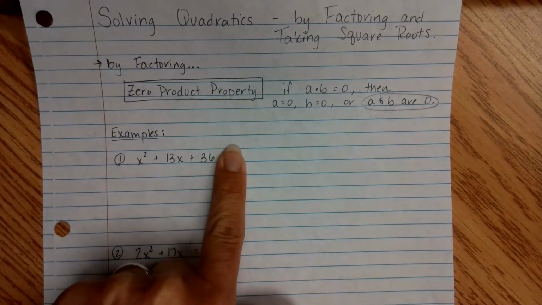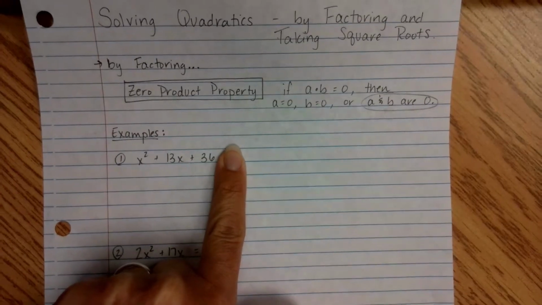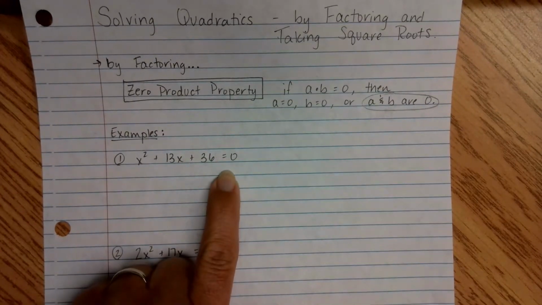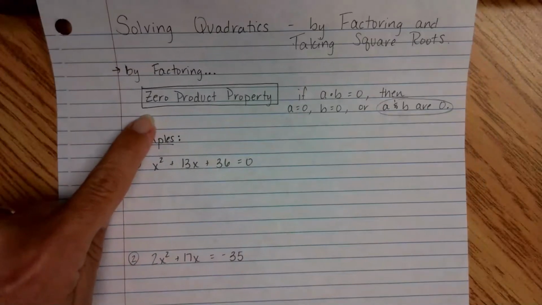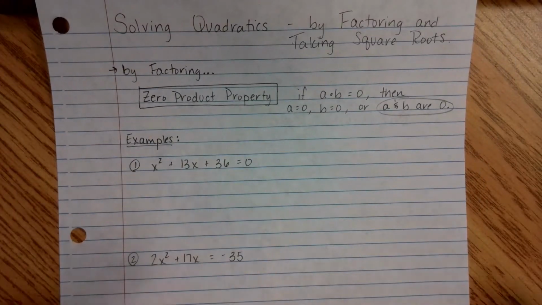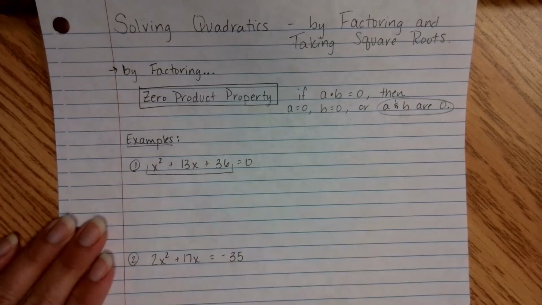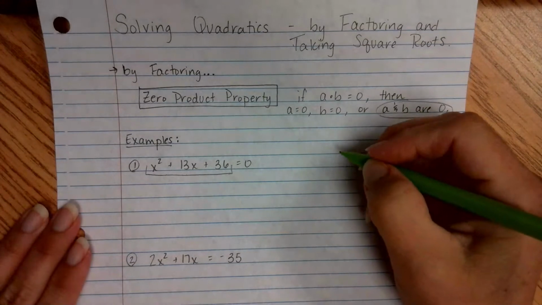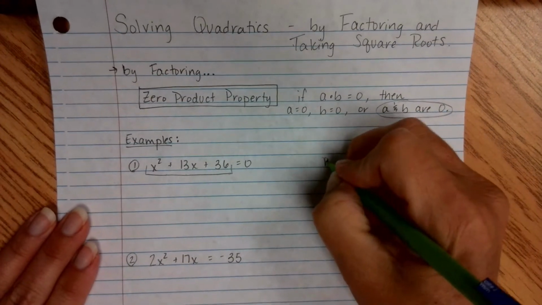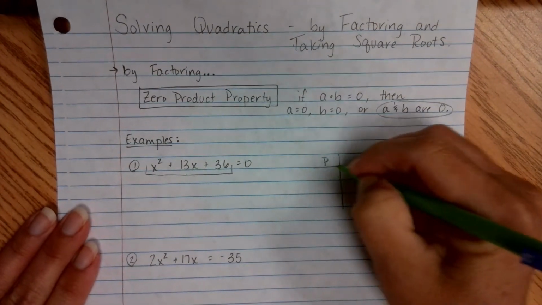So before we just had these expressions where there wasn't anything on the other side of the equal sign. So now we have an equal sign and it has to be equal to 0 because I'm going to use the zero product property and I need it to be 0. So I'm going to factor this quadratic into two factors. I'm going to do this problem using the product sum chart.